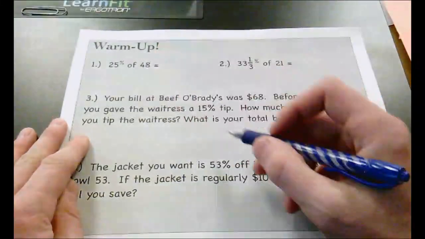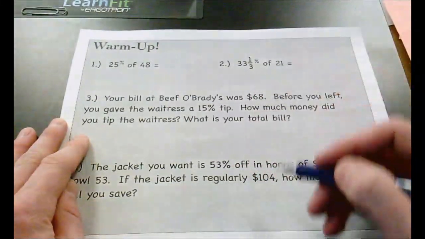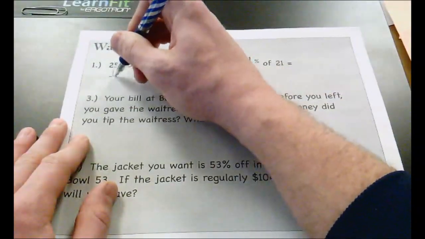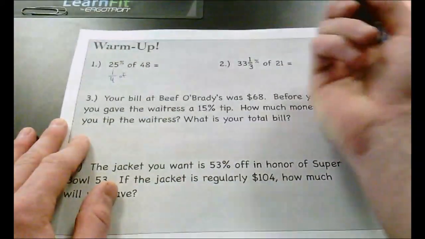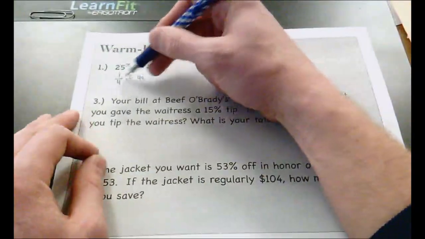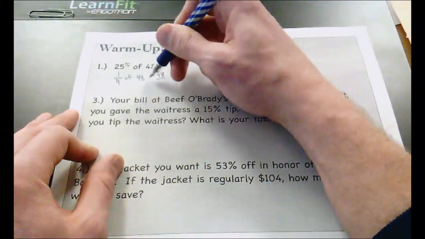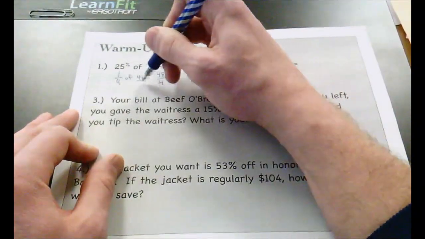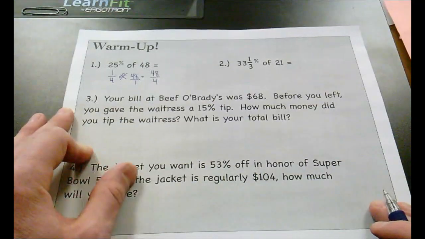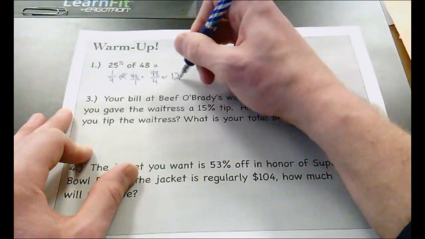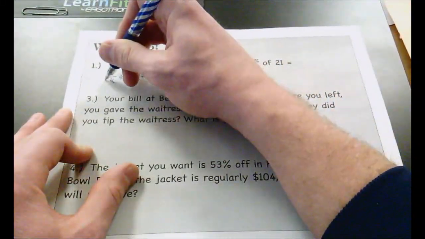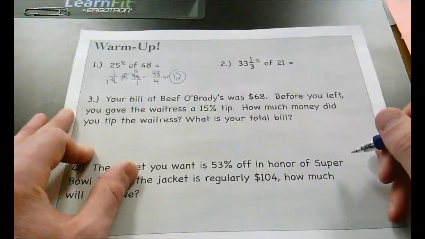I could find the 10% and get 4.8, find 10% again, find 5%, and add those chunks together. Or if I know 25% is just simply 1/4, 1/4 of 48 really just means 1/4 times 48. And if I multiply across, you get 48 fourths, or 12. And there's your answer, which I could have simplified, divide by 4 right away, and you get 12.